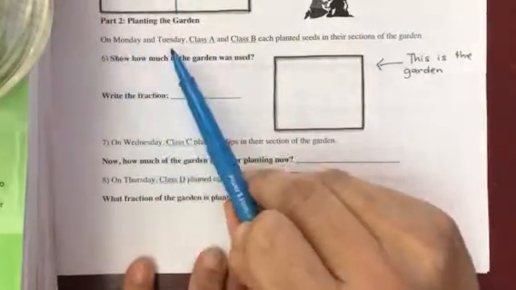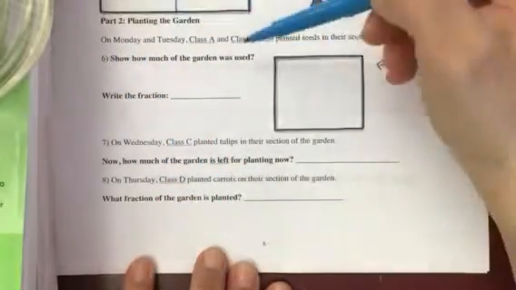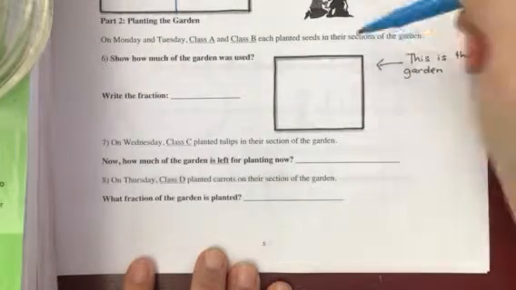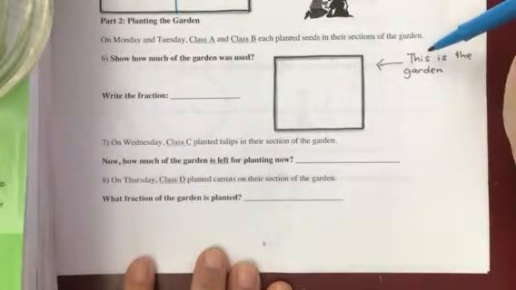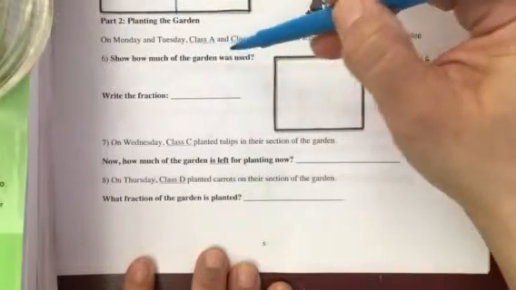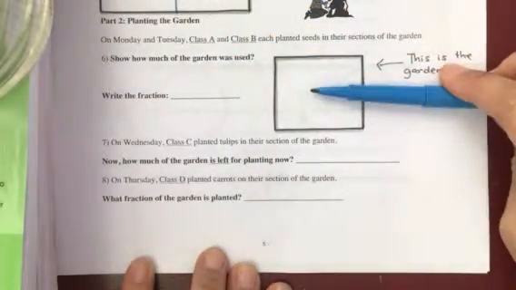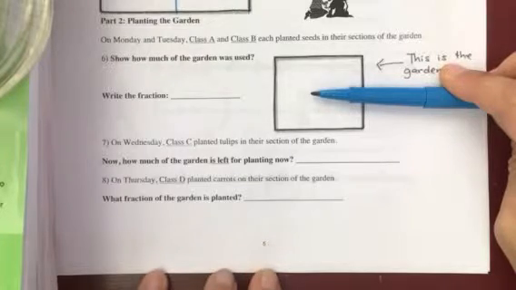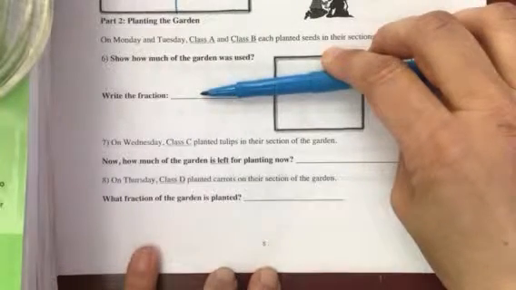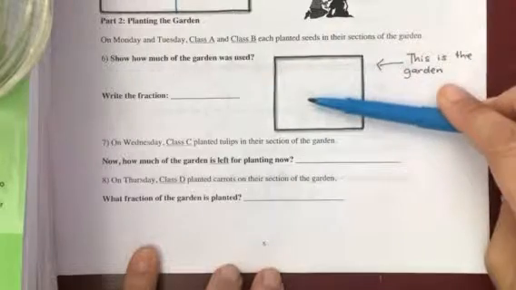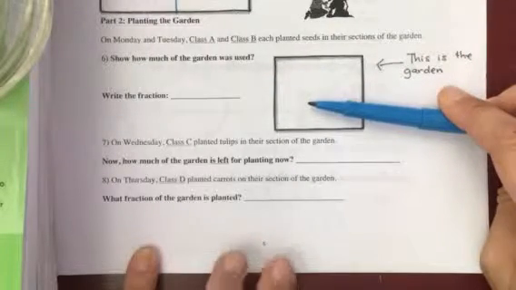So on Monday and Tuesday, Class A and Class B each planted seeds in their sections of the garden. Show how much of the garden was used. So you need to divide this garden up again the same exact way and give the fraction to show how much of it was used by Class A and Class B. That's easy.